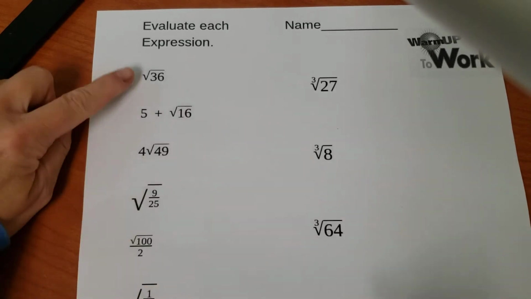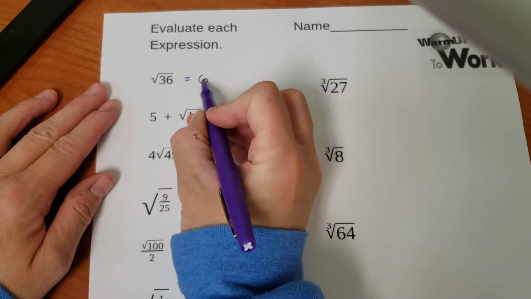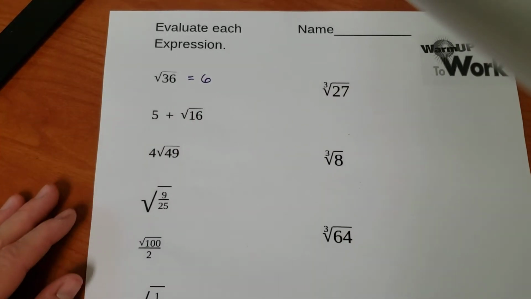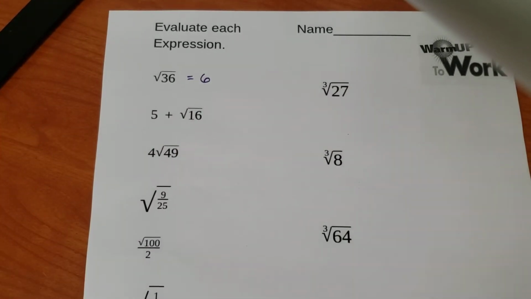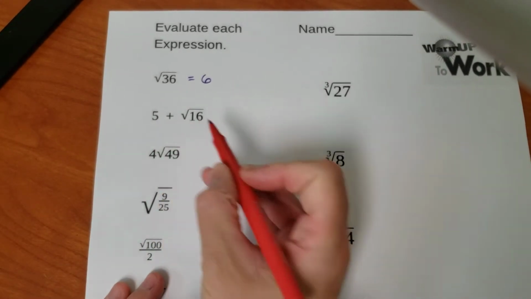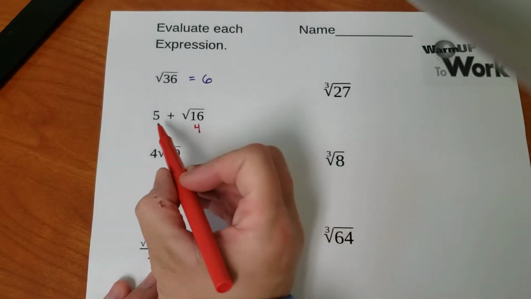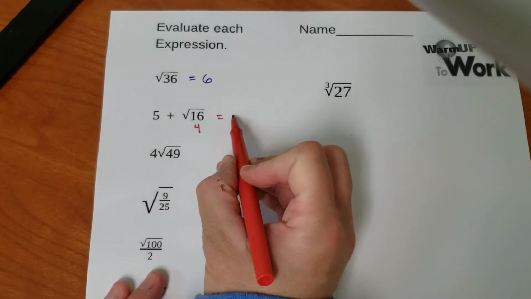The square root of 36. We know what that is. We know it's 6 because 6 times 6 is 36. On this next one, it asks you to evaluate 5 plus the square root of 16. Well, you know the square root of 16 is the same thing as 4, and so really this is saying 5 plus 4, which equals 9.